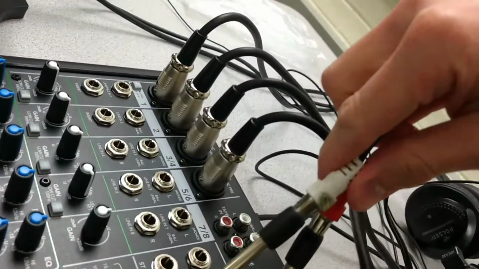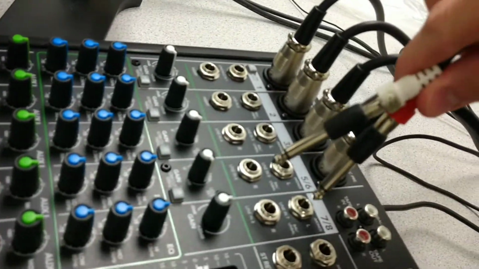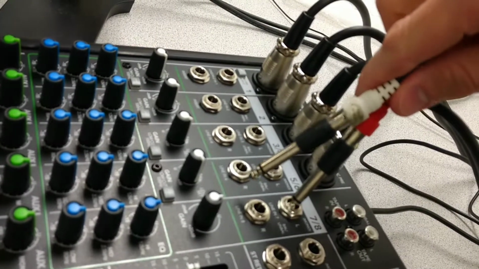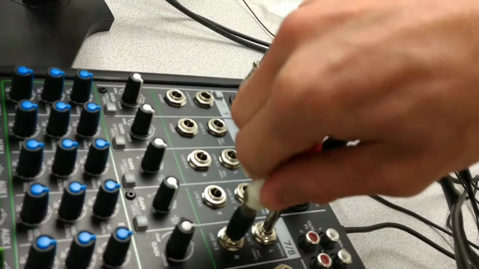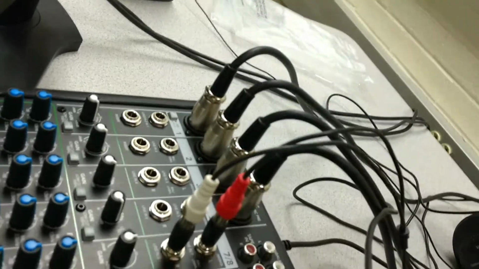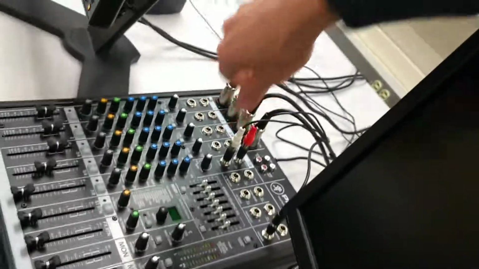And then I'm going to go into channel 7 and 8 here, and I don't really know which one is right or left, so I'm just plugging them in. Sorry. And so that is there. That's plugged in. So the sound from the Skype caller is going into the mixer.